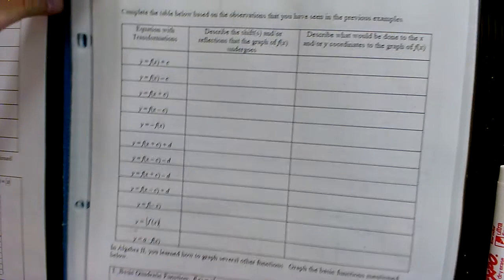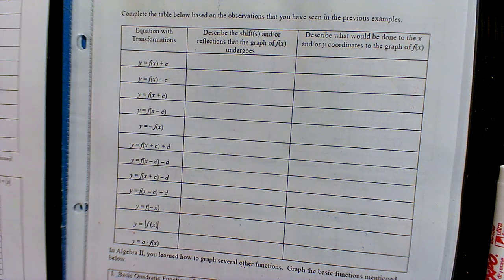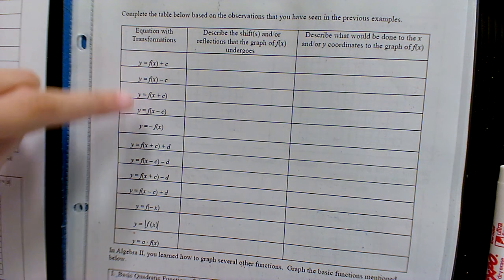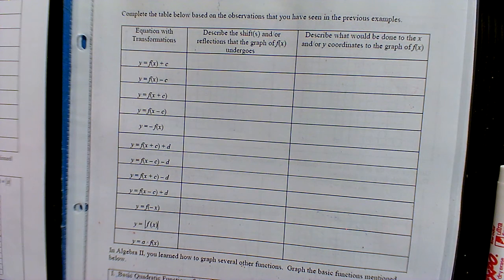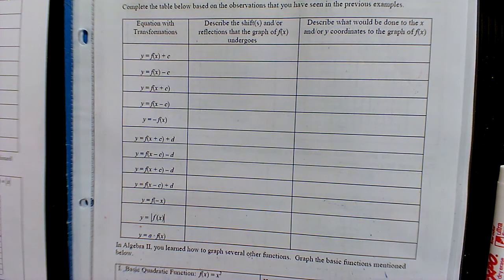Okay, so let's go ahead and take a look at a few more of these transformations that we were talking about yesterday. Nice organized table format where we're going to have a go-to list of everything that we discussed yesterday. So on the left, you have all of these different transformations. Notice how we're adding something, subtracting something.